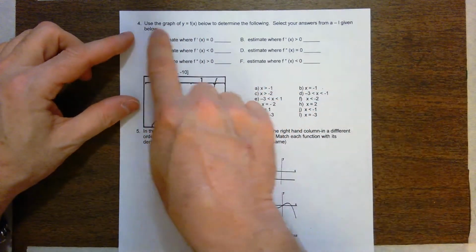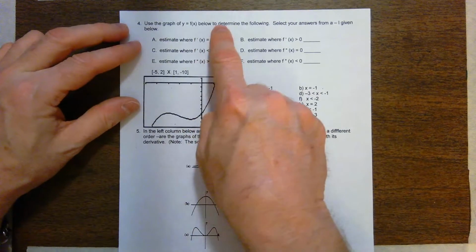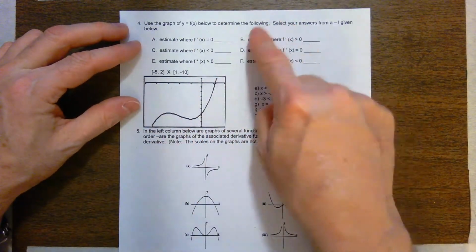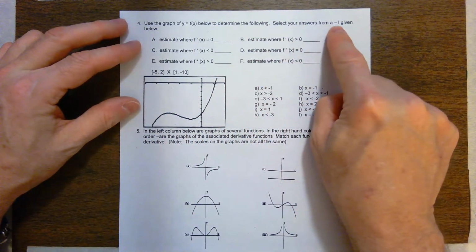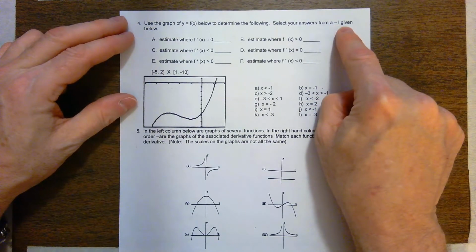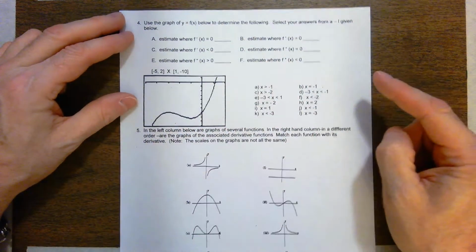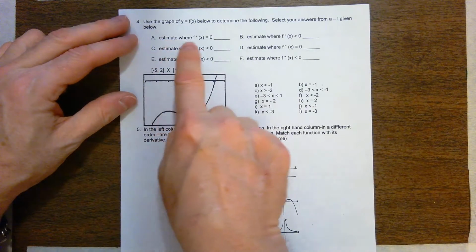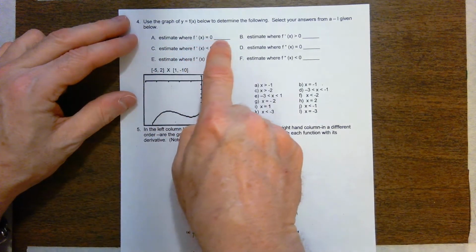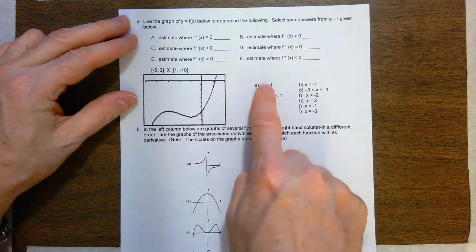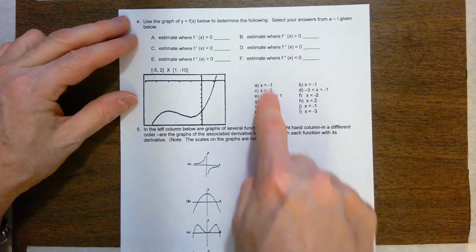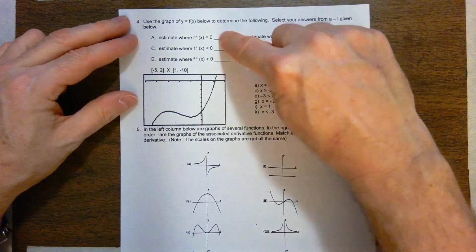For number 4, we're going to use the graph of y equals f of x below. Here it is. To determine the following. Select your answers from A through L given below. Estimate where the first derivative is equal to 0, and here I've got A through L are my answers. So don't put a number in here.